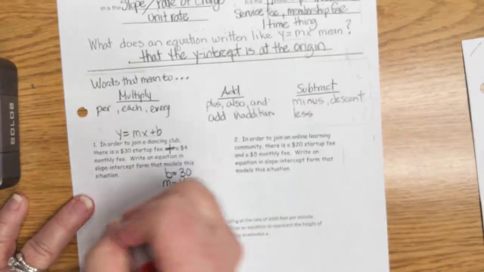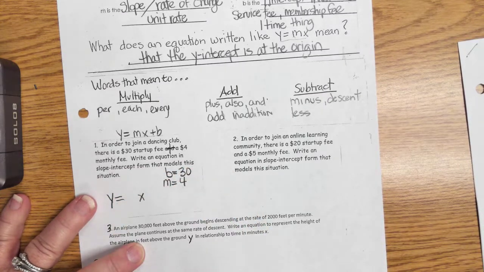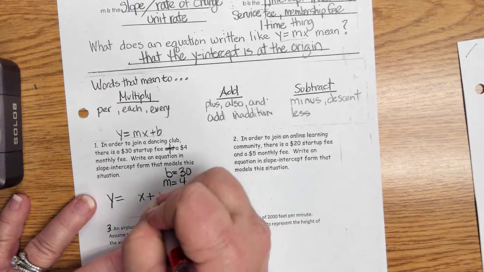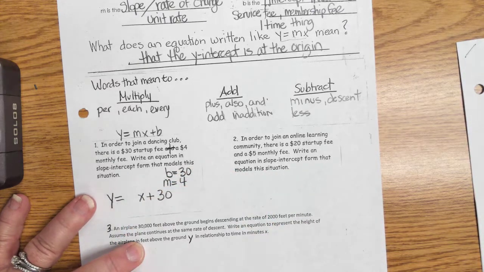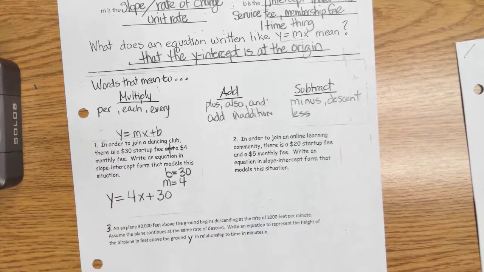So all I have to do, y equals, I've got something that's going to multiply, and then I have something that's going to cost one time. Well, 30 is my one-time fee, and $4 per month. Okay? It's not very hard.